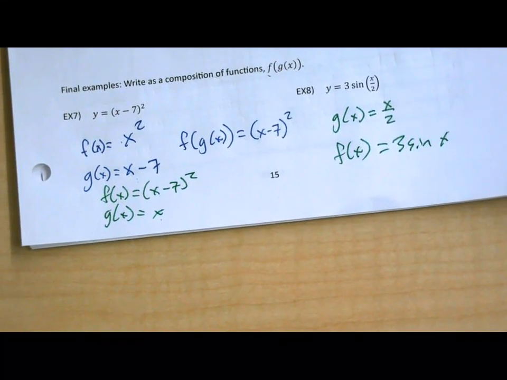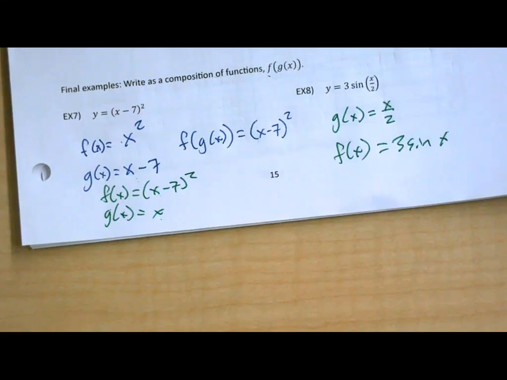These ones, when I first saw them, I was like, what the heck are they asking me to do? And then I'll be honest, I had to look at the answers in the back of the textbook, and I was like, oh, okay, that's much easier than it seems.